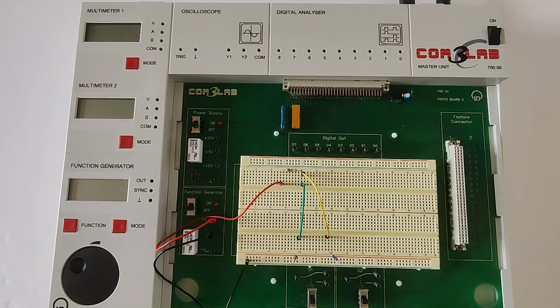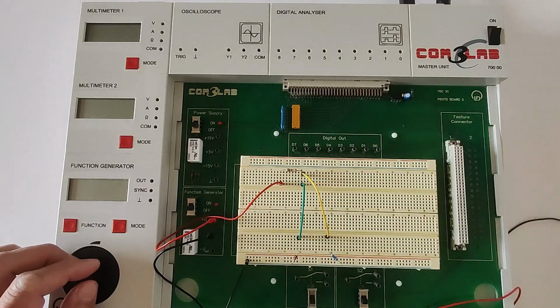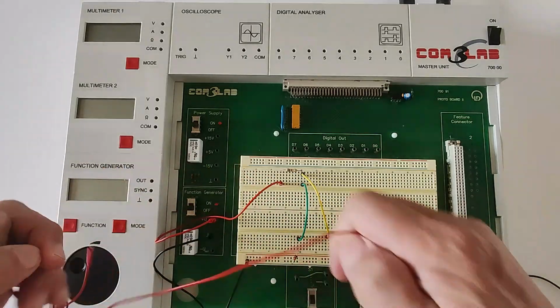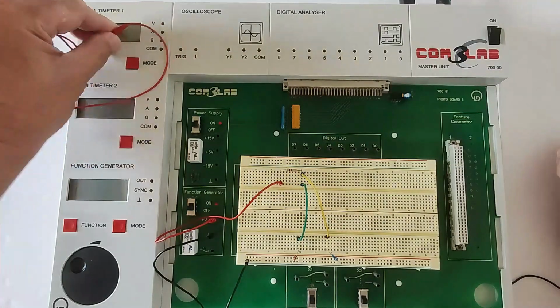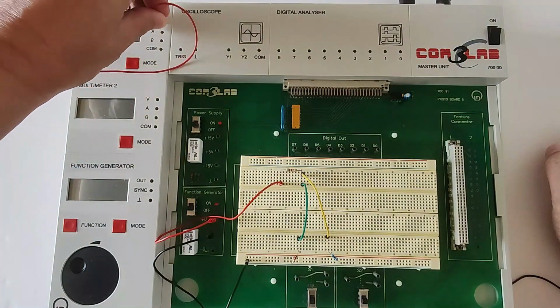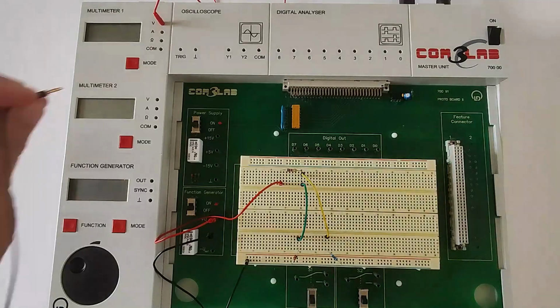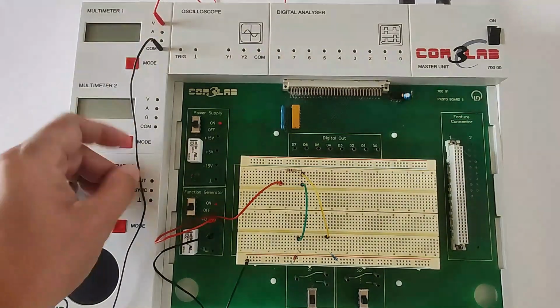First, let's connect the wires for multimeter 1, which we will use to measure the voltage across our load resistor. I need to put one wire here at V and another wire here at COM of multimeter 1.